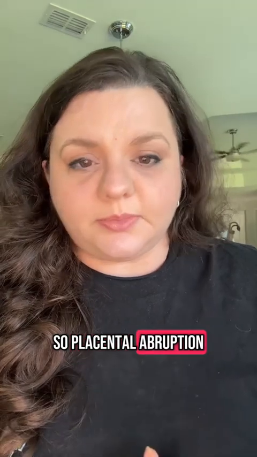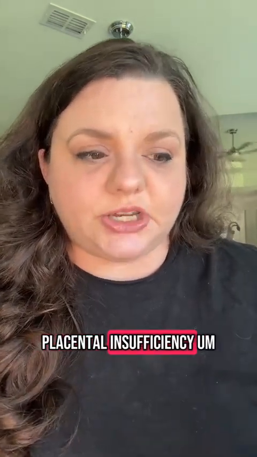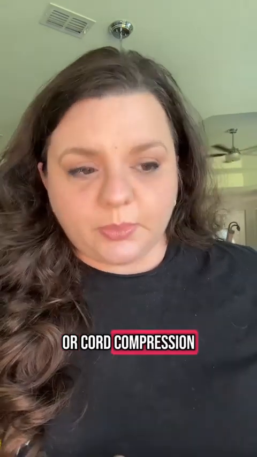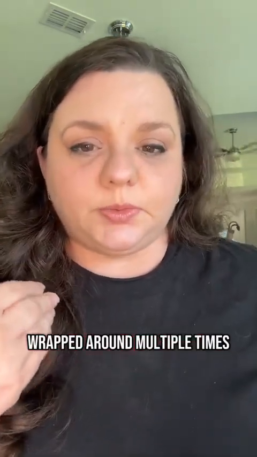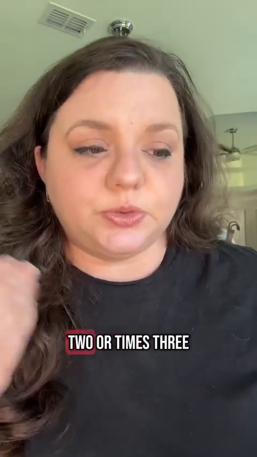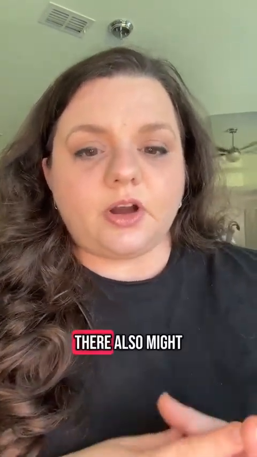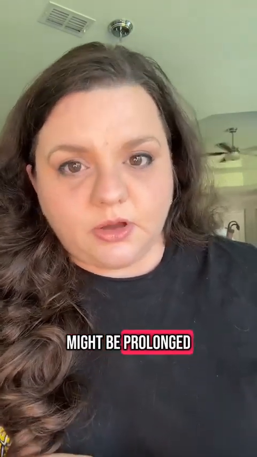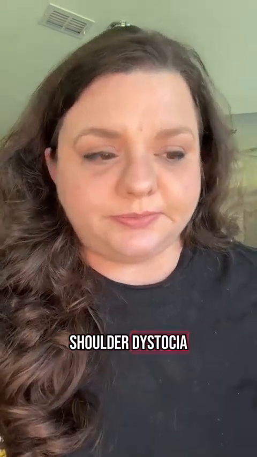So placental abruption, placental insufficiency, if there is a cord prolapse or cord compression, or even multiple nuchal, which is the cord wrapped around the neck, if it's wrapped around multiple times, so you might hear nuchal times 2 or times 3. There also might be a uterine rupture that occurs, might be prolonged or difficult labor, as well as shoulder dystocia.